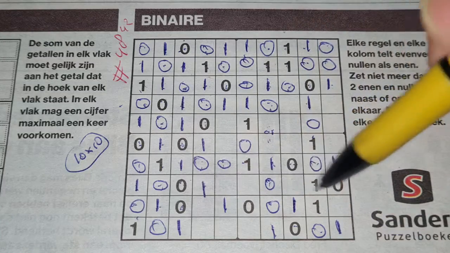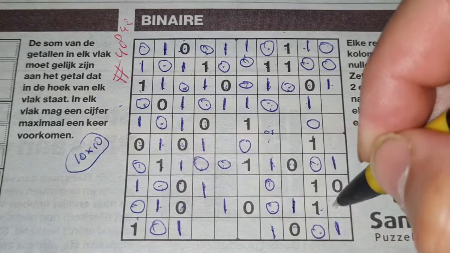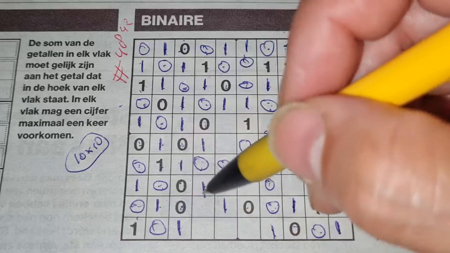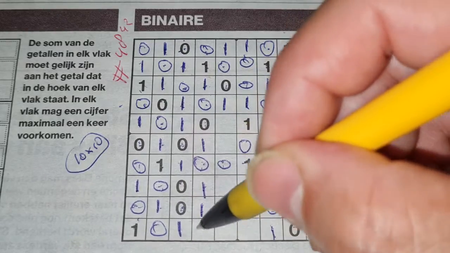1, 2, 3. Double 1, here no, there no. 1, 2, 3, 4, 5 0s, so the rest are ones. Double 1, here no, there no.